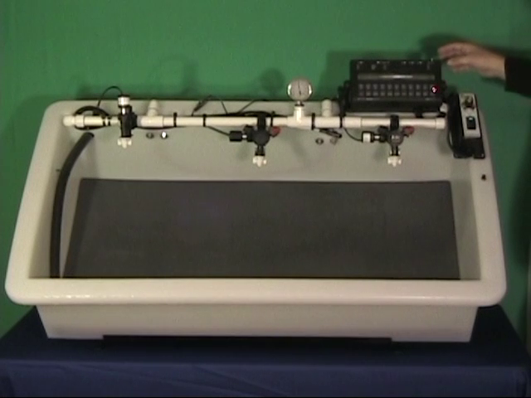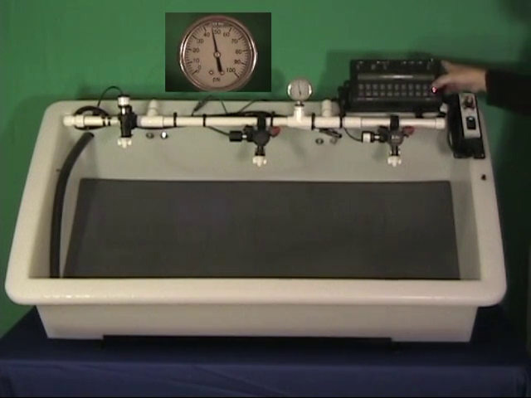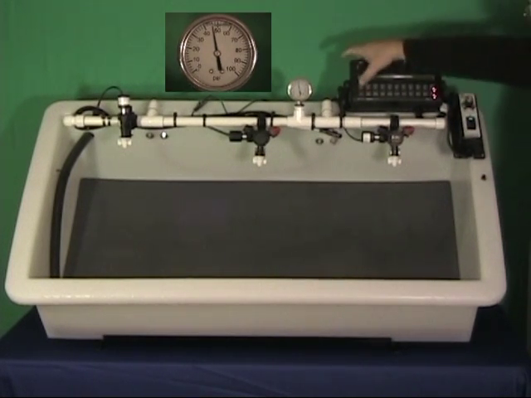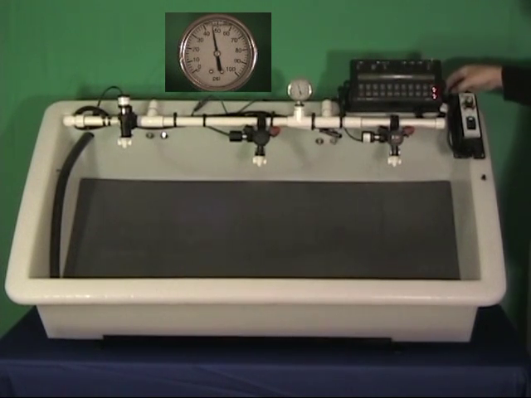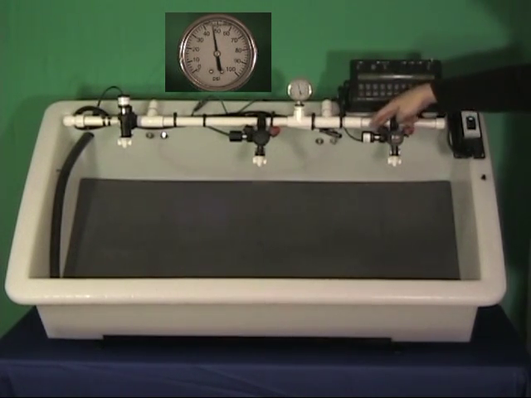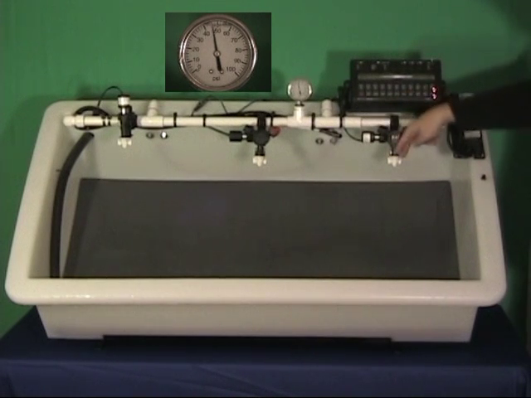Let's change the speed from 10 miles per hour to 16 miles per hour. As we do that, the solenoid will change its cycling to make that tip larger.